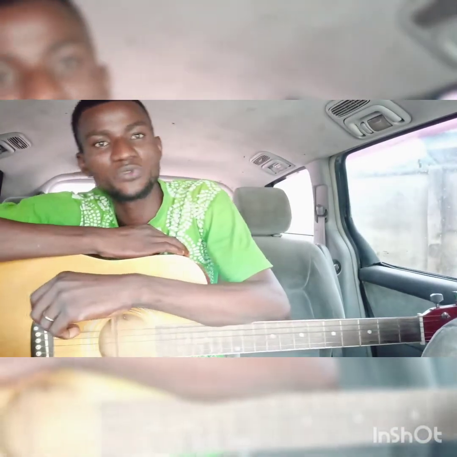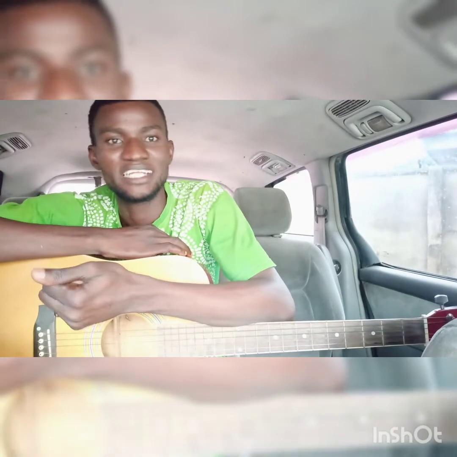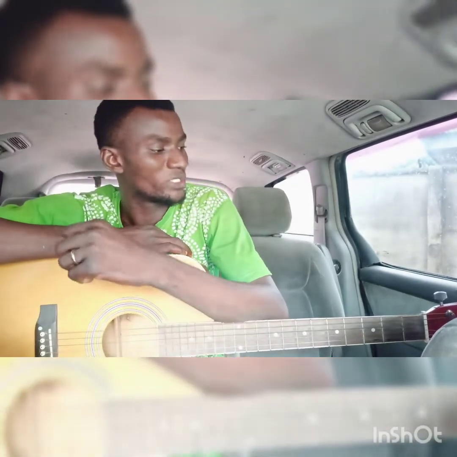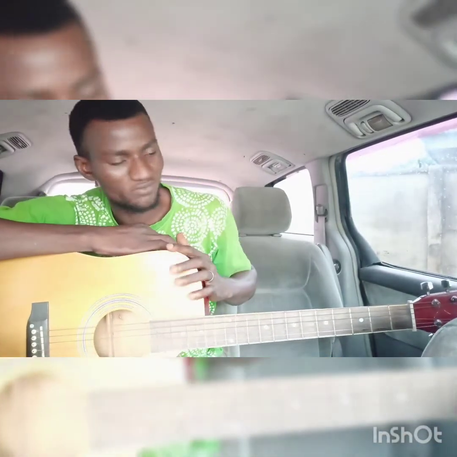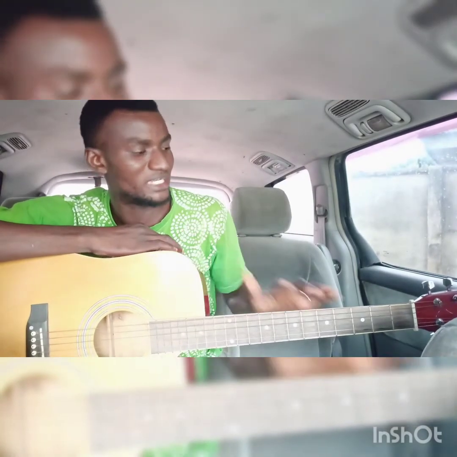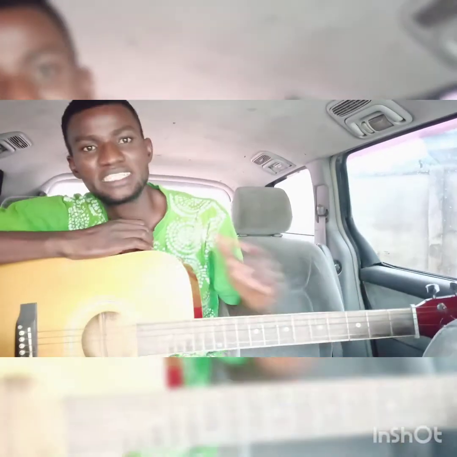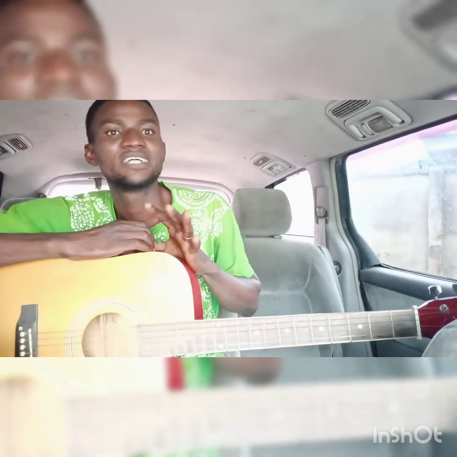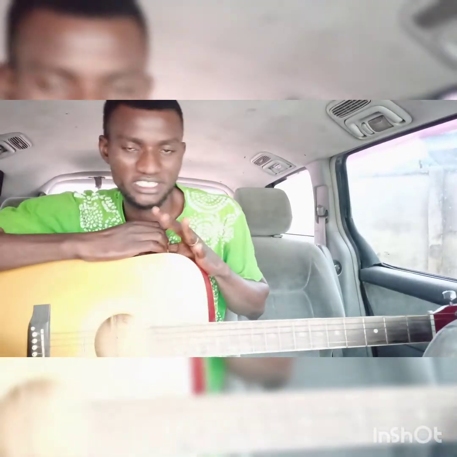In our last class, we discussed what a guitar is and what a guitar looks like. We also discussed the parts of the guitar. We said the body, the neck, and the head. We said the acoustic guitar, electric guitar, and electroacoustic guitar.